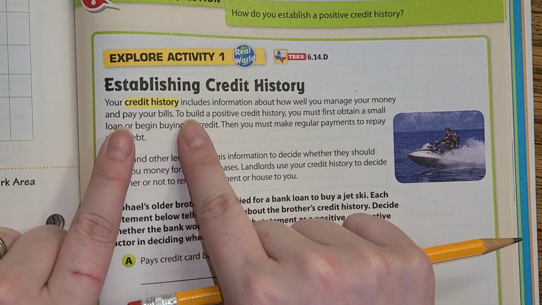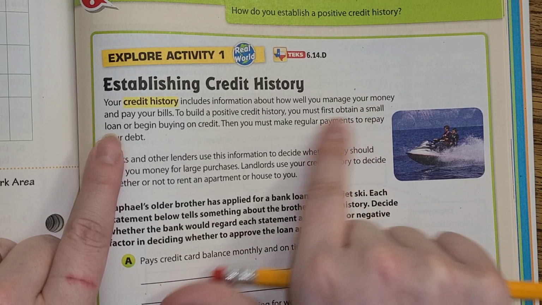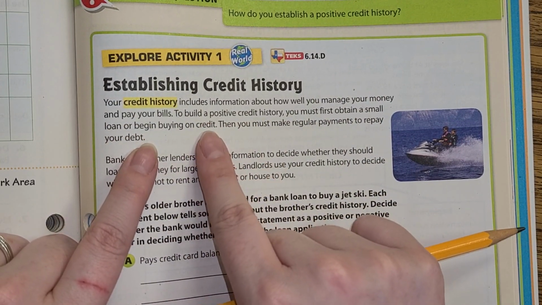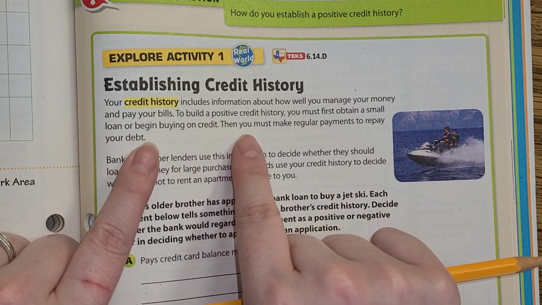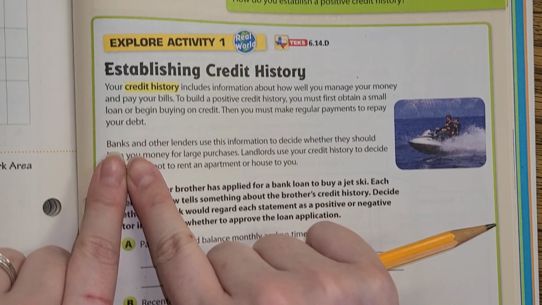That's in your notes. To build a positive credit history, you must first obtain a small loan or begin buying on credit. You can't have a credit history if you haven't used credit at all. Then you must make regular payments to repay that debt.